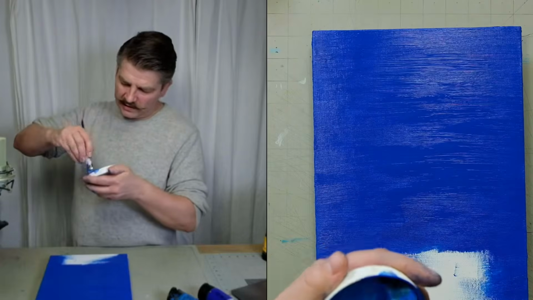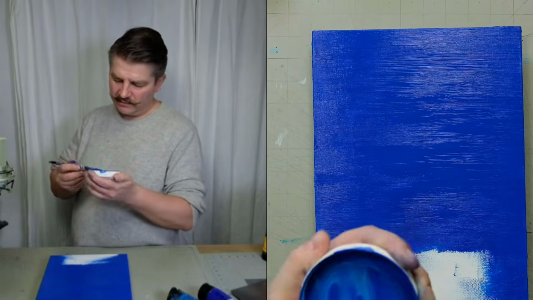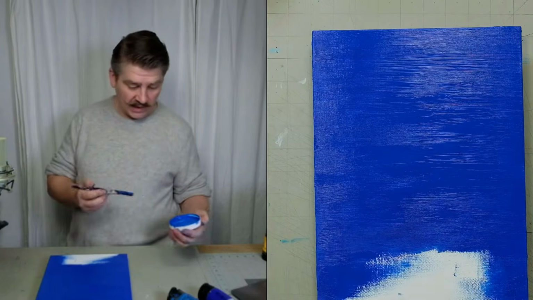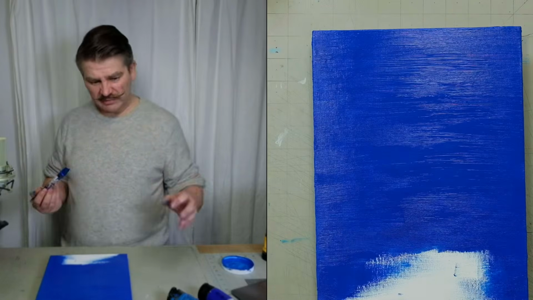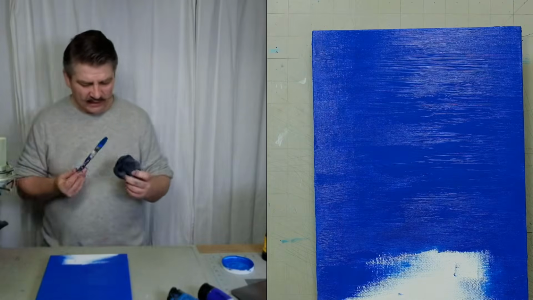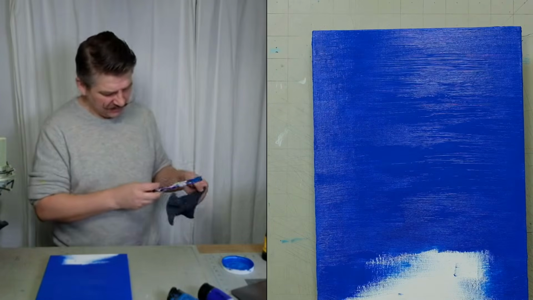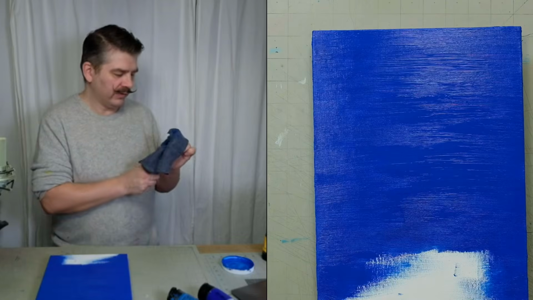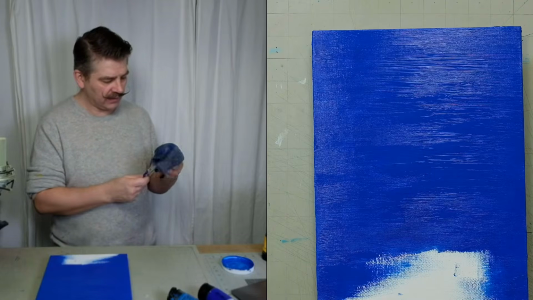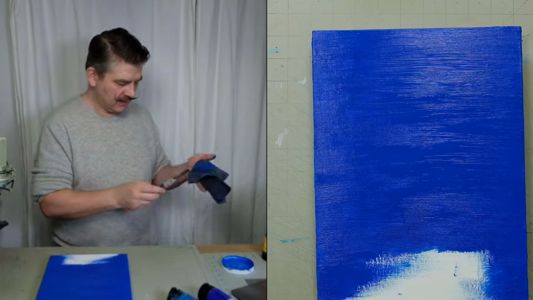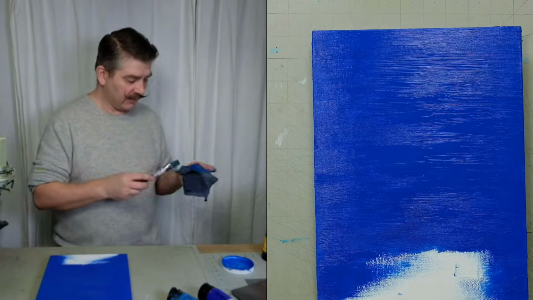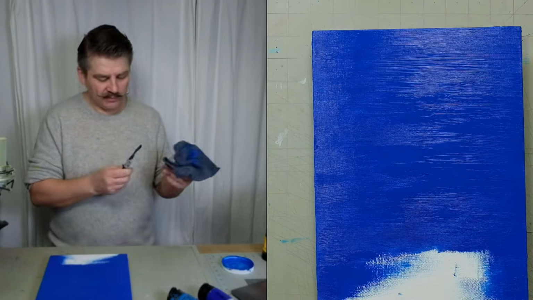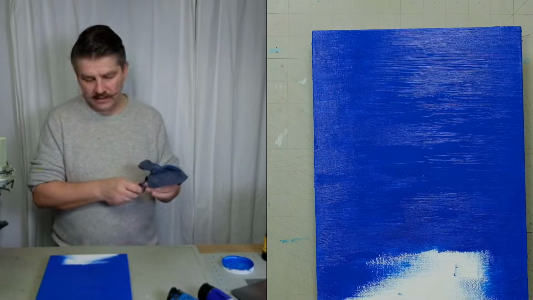That's another reason why I like using inexpensive paint. If I was using a tube of paint and that amount cost me $10, I'd be like, oh man, that's a lot of paint I'm using here. Right now, that's maybe $1's worth of paint I've put on this canvas so far. So if this painting doesn't turn out well, I'm like, well, I put $3 worth of paint in it.